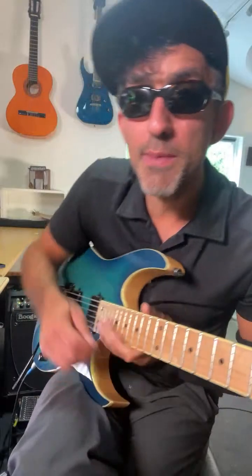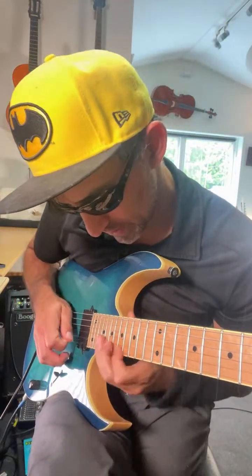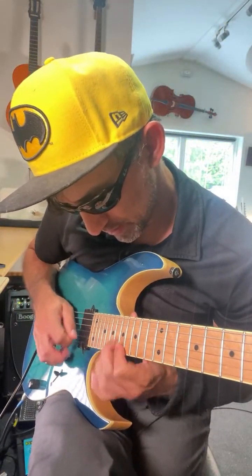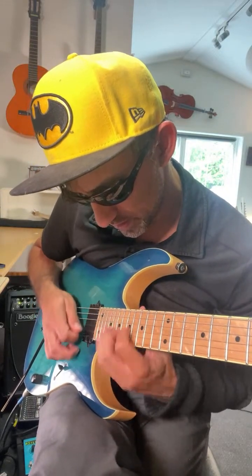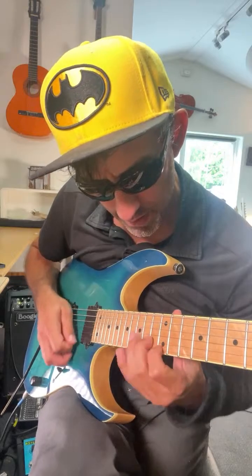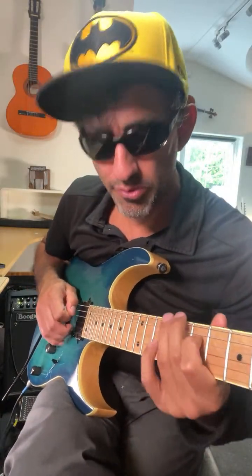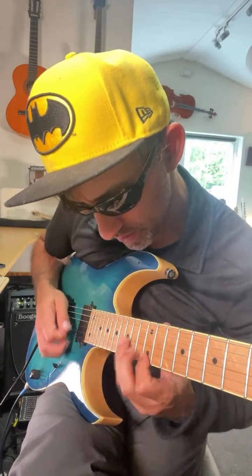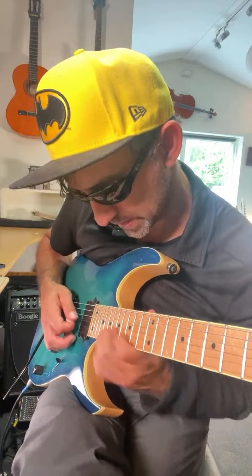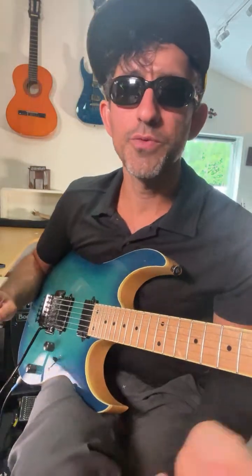Exercise for sweep picking. So for sweep picking, I would suggest you start with like a major arpeggio.